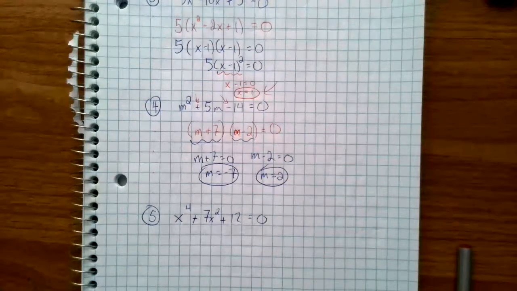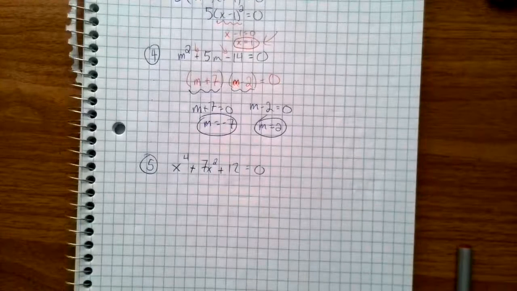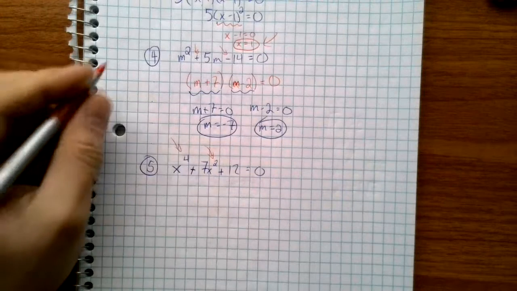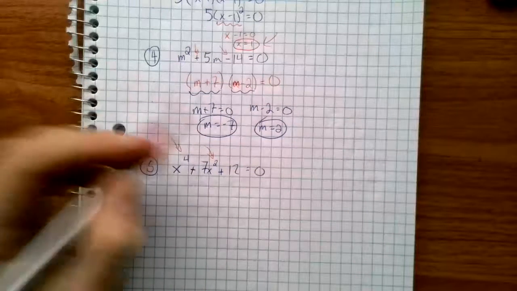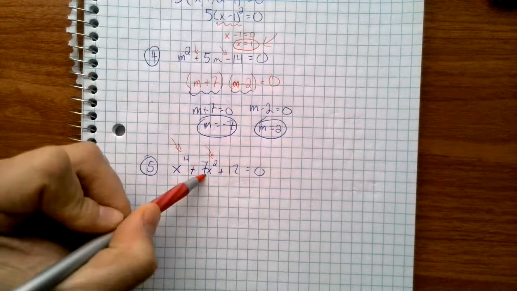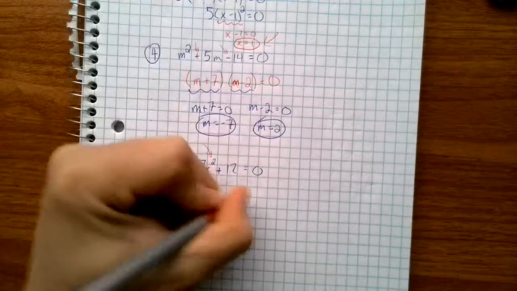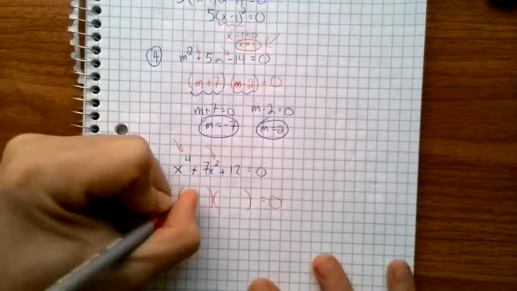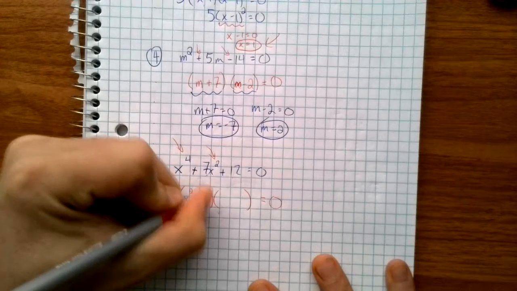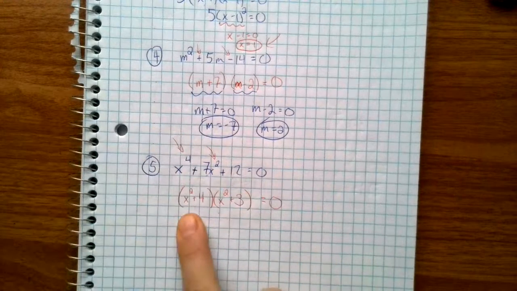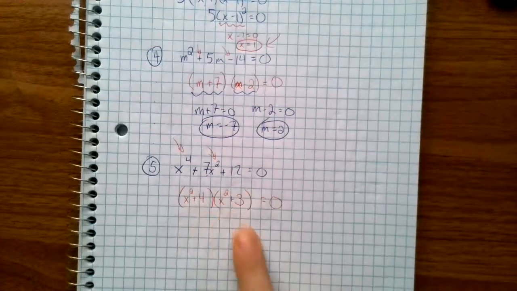On this next one here, on number 5, we've got a little bit more going on than in the previous problem. So the first thing we want to observe is that we have an x to the 4th and an x squared. So we just need to be careful in terms of how we factor those. And aside from that, we're just looking for two numbers whose product is 12 and sum is 7. So 3 and 4 are the numbers that are going to satisfy those conditions. But because we have that x to the 4th and x squared, we're going to have to express this as x squared plus 4 and x squared plus 3.